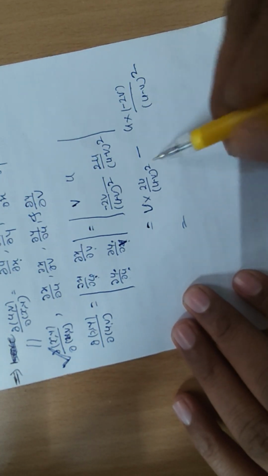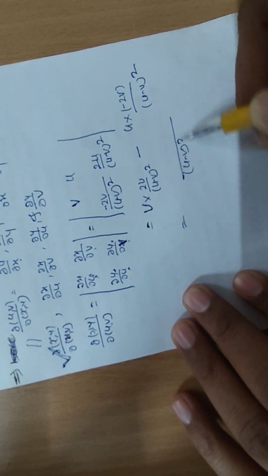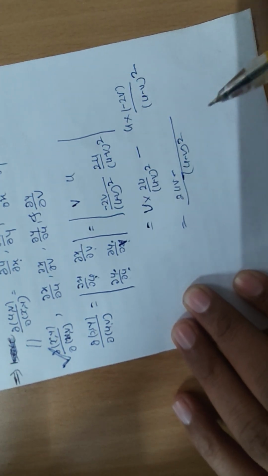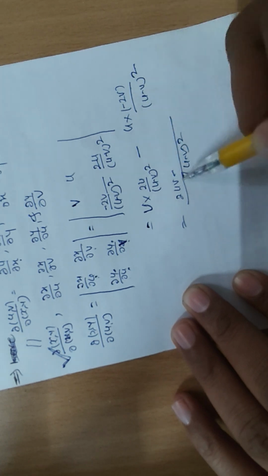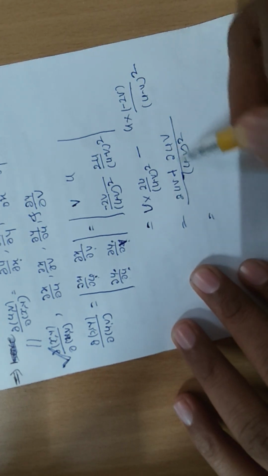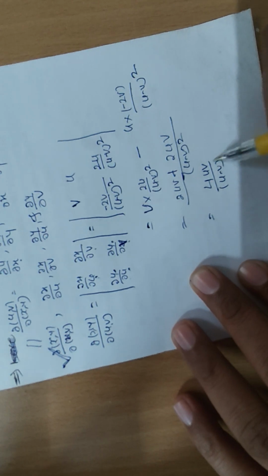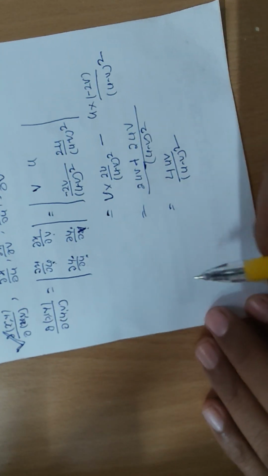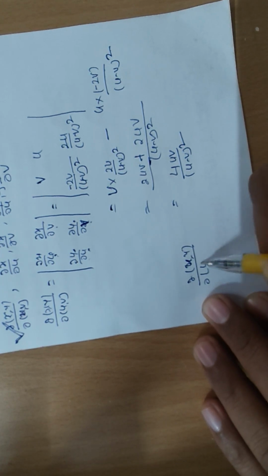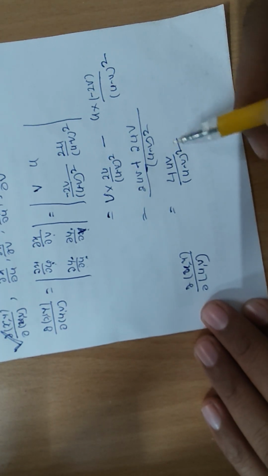Subtract this term, but here the base is the same, so I write (u minus v) whole square. Now v into 2u is 2uv, minus this minus and this minus is plus 2 into uv. Which is equal to 2 plus 2 is 4, u into v upon (u minus v) square. It means that we have ∂(x,y)/∂(u,v) equal to 4uv upon (u minus v) whole square.